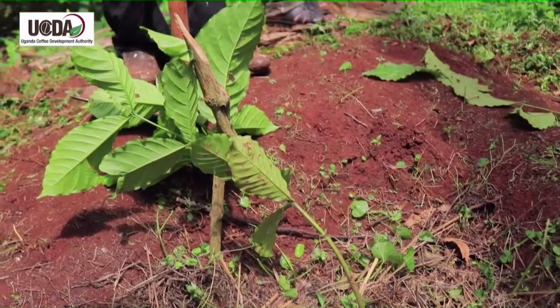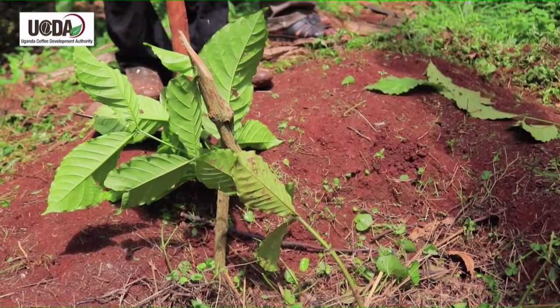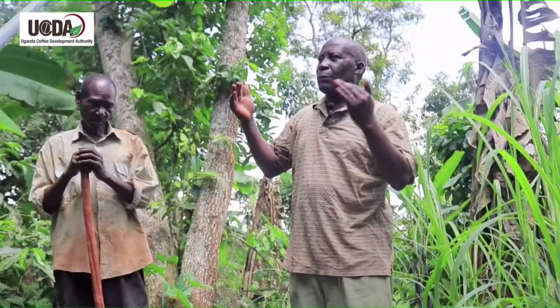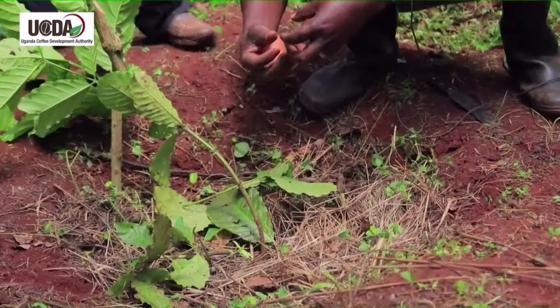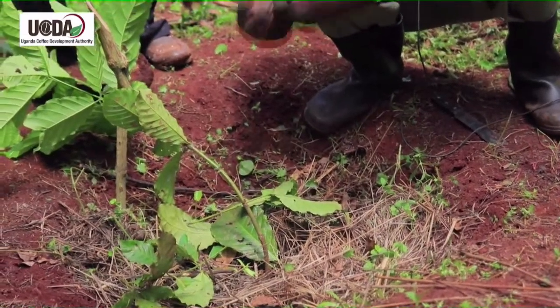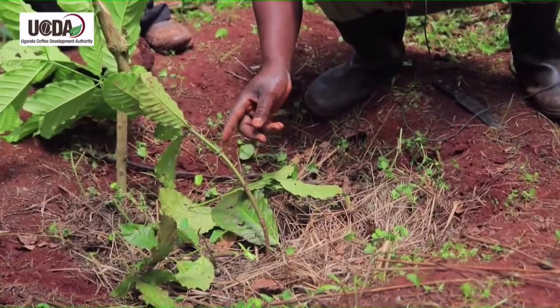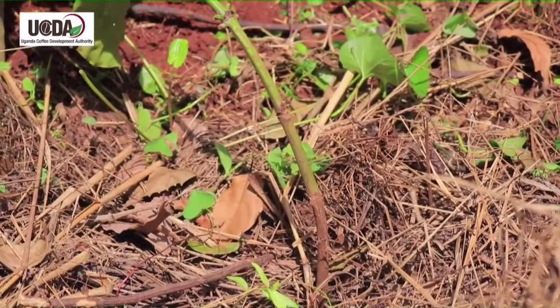Uganda midday at 1 is the hottest part of the day. So it will burn here. This part will be burnt and it activates the branch formation.